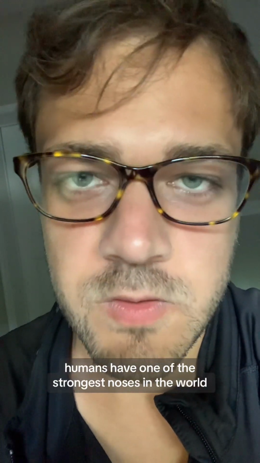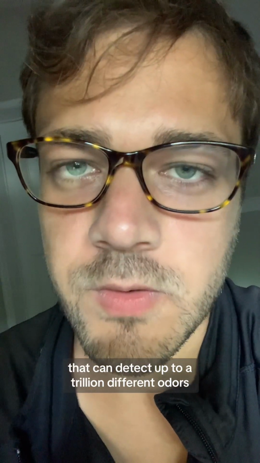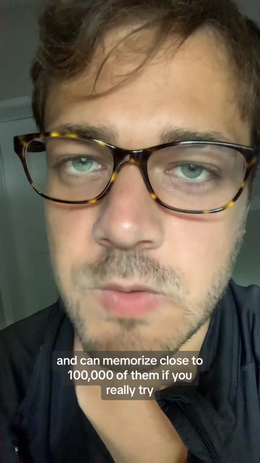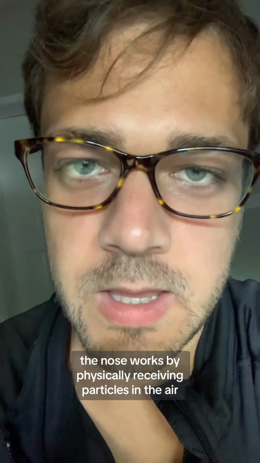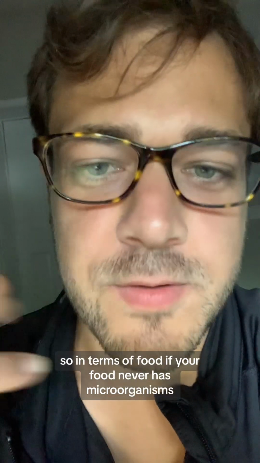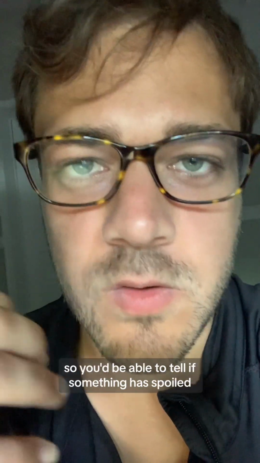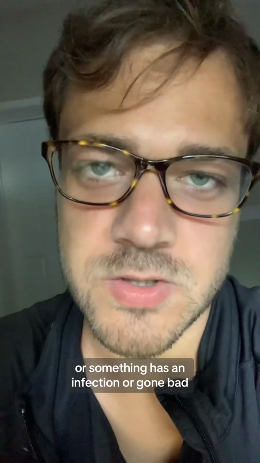Humans have one of the strongest noses in the world. They can detect up to 1 trillion different odors, and you can memorize close to 100,000 of them if you really try. The nose works by physically receiving particles in the air. So in terms of food, if your food never has microorganisms, you never learn how to detect which ones are there. So you'd be able to tell if something has spoiled or something has an infection or gone bad.